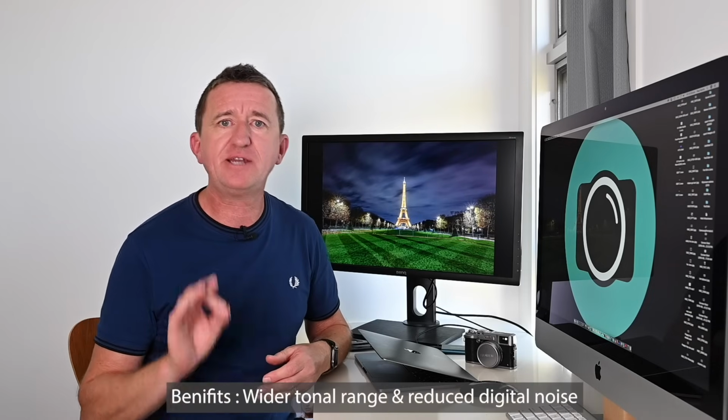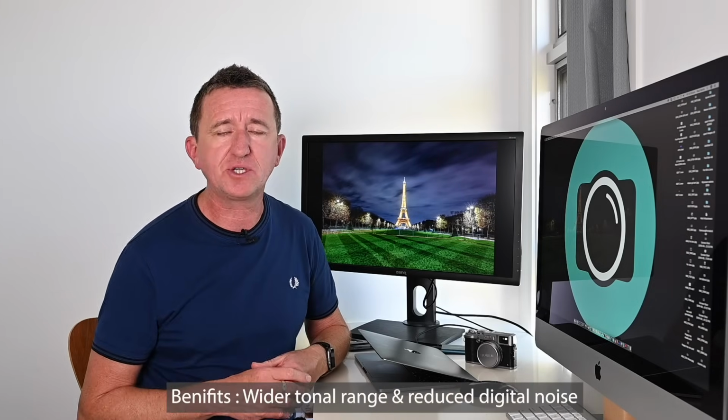So exposing to the right is a popular technique often used by photographers as a way of giving you a better tonal range and less digital noise in your images. It simply means that you look at your histogram prior to taking the picture, and then you push it a bit more to the right where the highlights are. Then you take your image, put it into software like Lightroom for example, and pull everything back again. This is a very popular technique and it's pretty straightforward and easy to do.